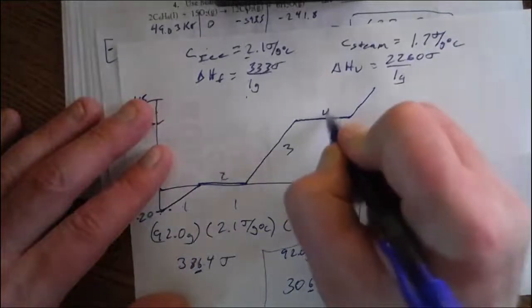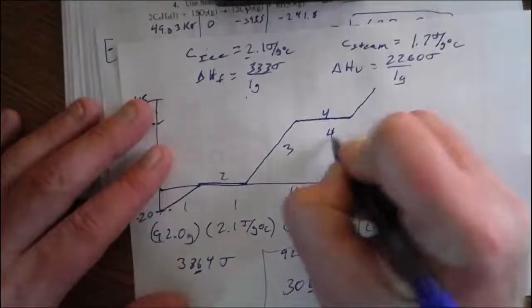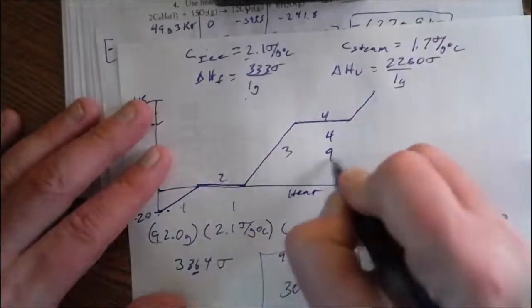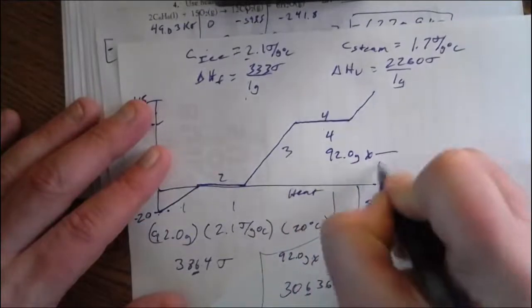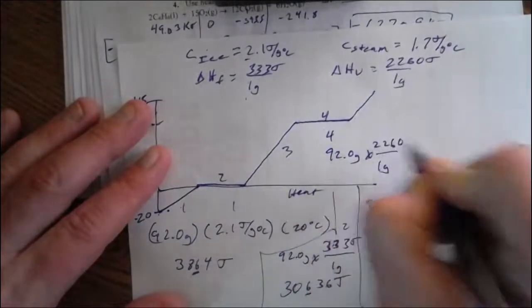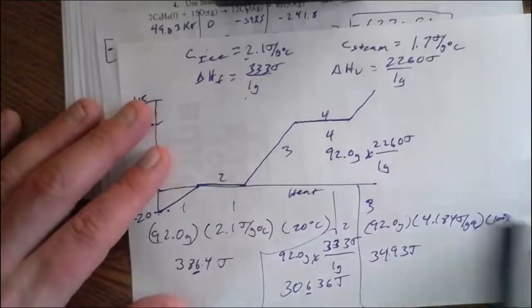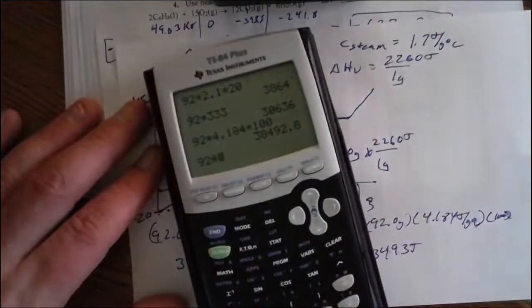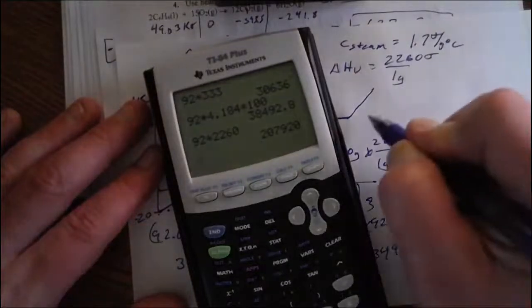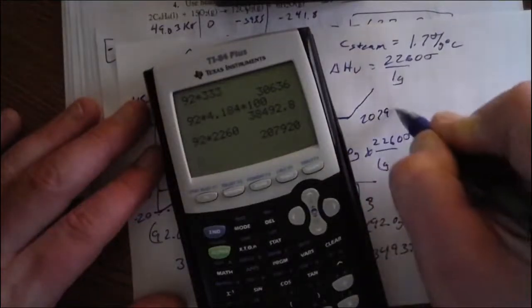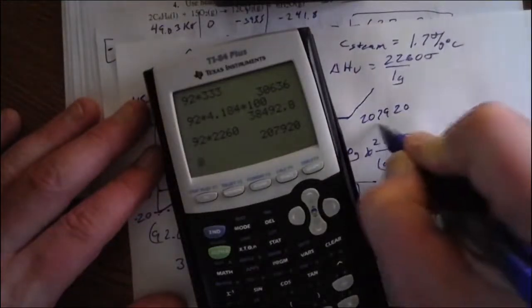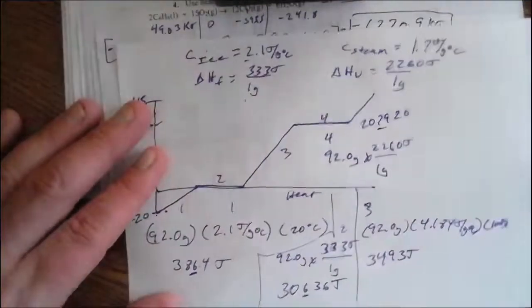Now we're going to do step 4. This is an easy part because we're going to take the 92 grams and every 1 gram is 2,260 joules. 92 times 2,260 gives us 207,920. 3 significant digits again.